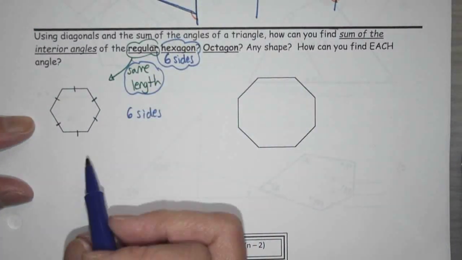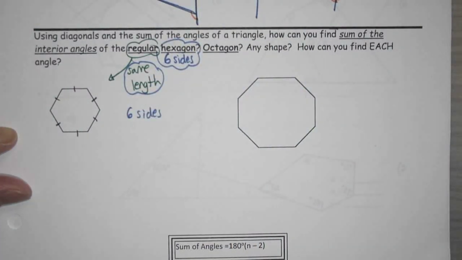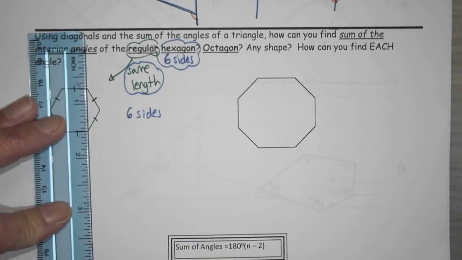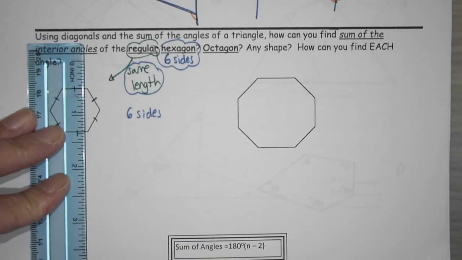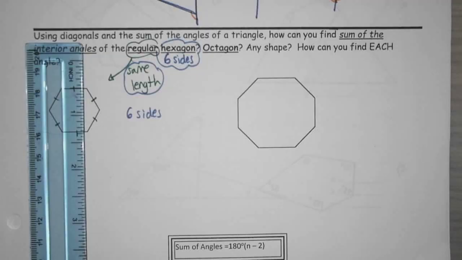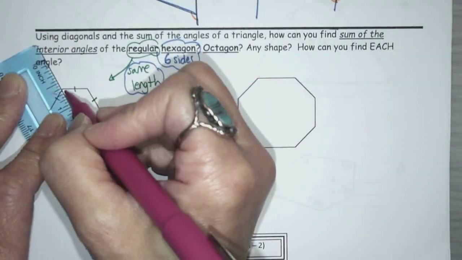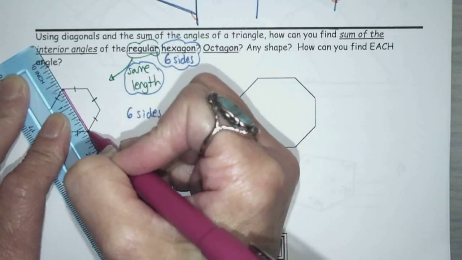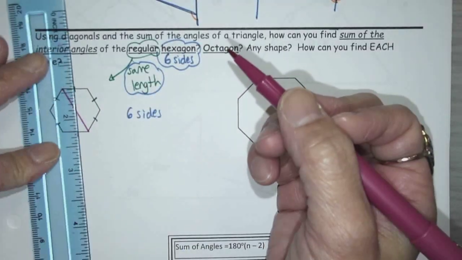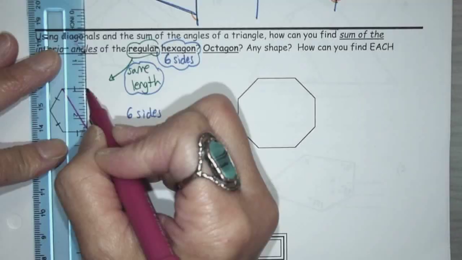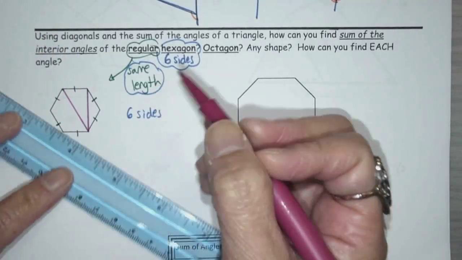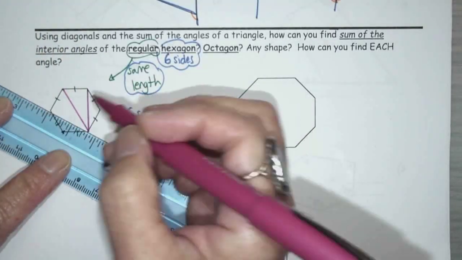So if I have 6 sides, I want to cut this into triangles. You can cut this into whatever triangles you want. So I'll start anywhere, over here. I'm going to cut it into a triangle any way you want. So how would I go corner to corner here? So one here. Then I'm going to cut it again, from out here. Then I want to cut it again, and I'll connect it to here.